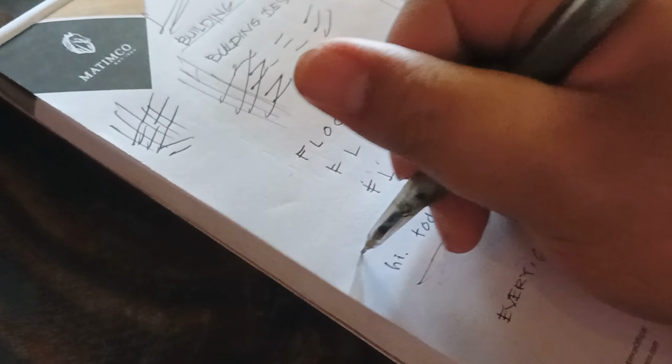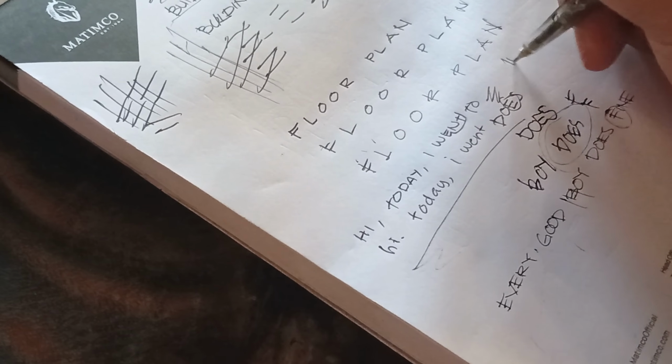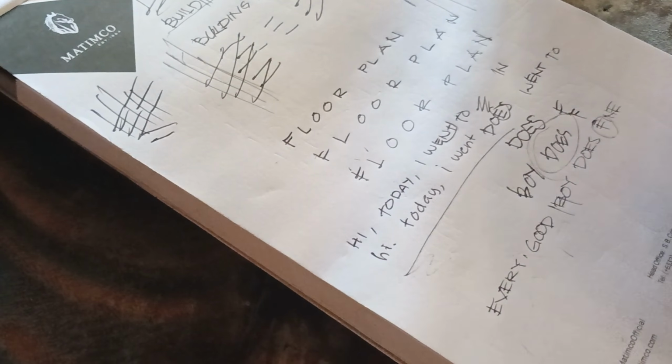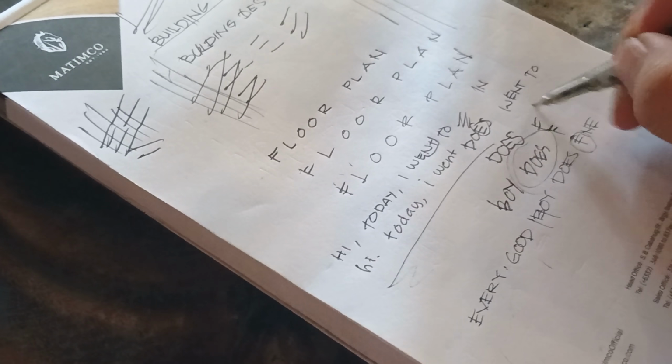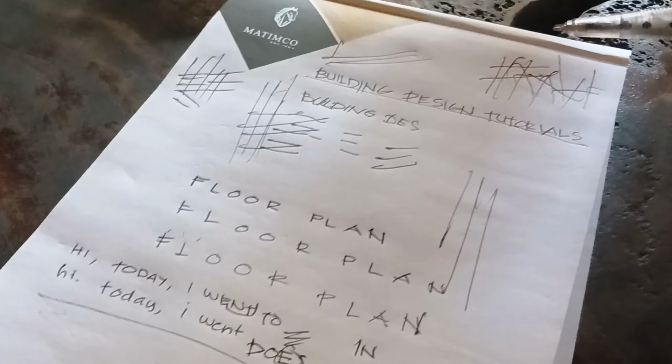It's for the drawings to be legible. So it can be like, hi, today, I went to, look at my N, it even curves. Other people, you can do like that. I went to, my W when I'm rushing, chak, chak, chak, chak. Right? Chak, chak, chak. That's also possible. So you need to know what it's for.